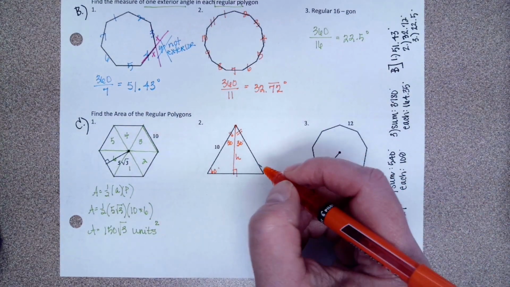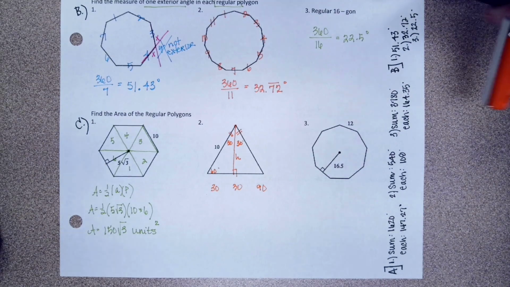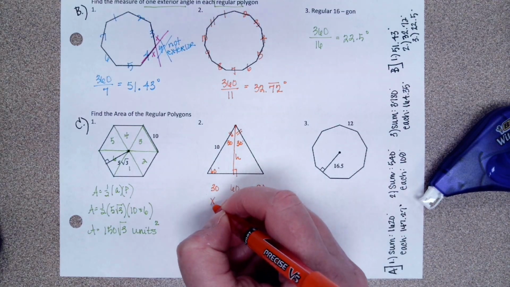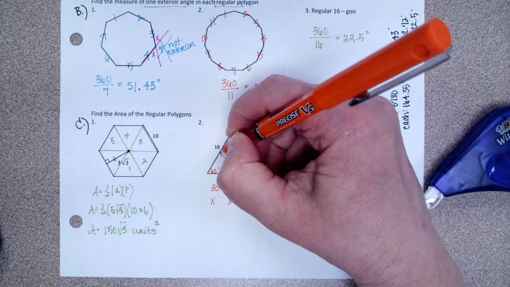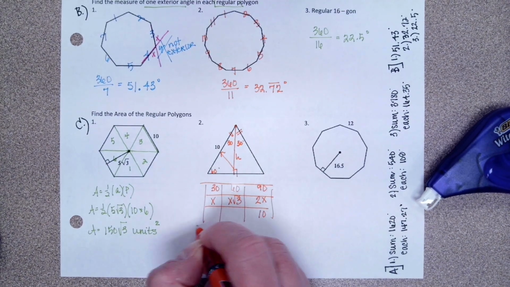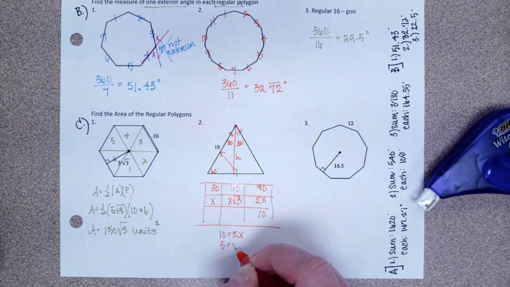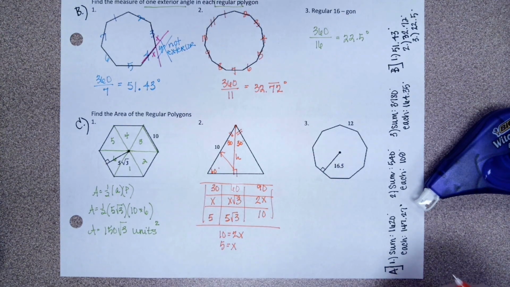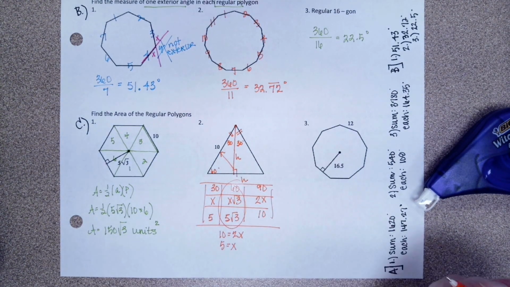All right, so as we look at this guy, I would have 30, 60, 90. I wrote 30 twice. Let's go ahead and fix that. All right, x, 2x, and x root 3. I'm noticing that across from my right angle, that's the 10. So here's my 10. So 10 is equal to 2x, which means that 5 is equal to x if I divide by 2. So here's my 5, and here's my 5 root 3. Across from the 60, this is going to be the height.